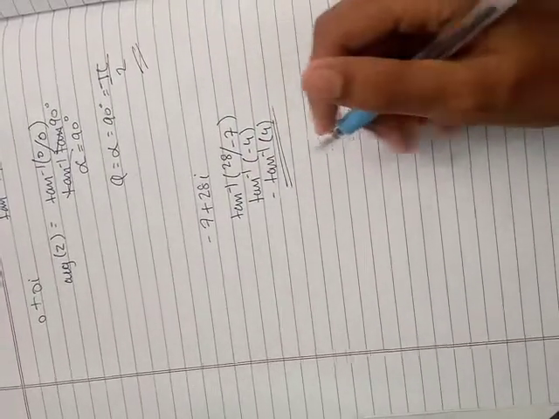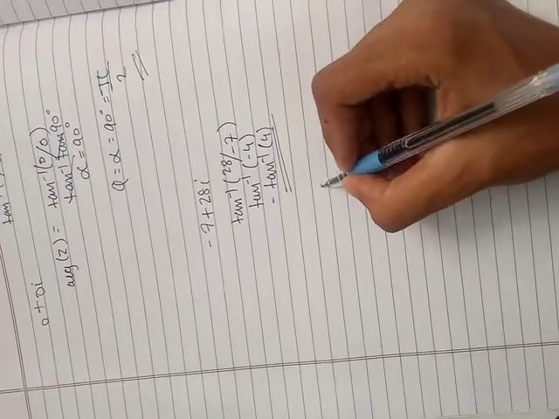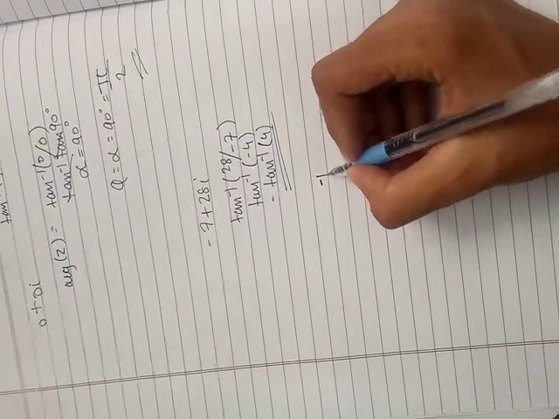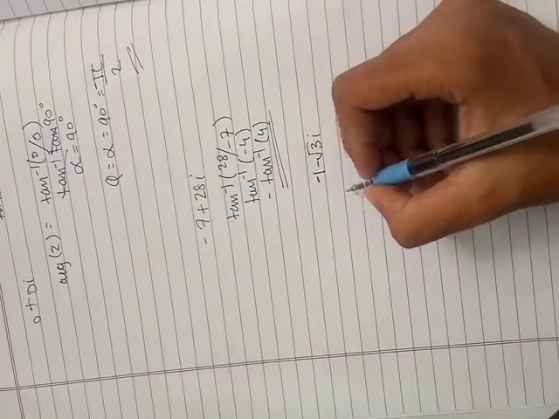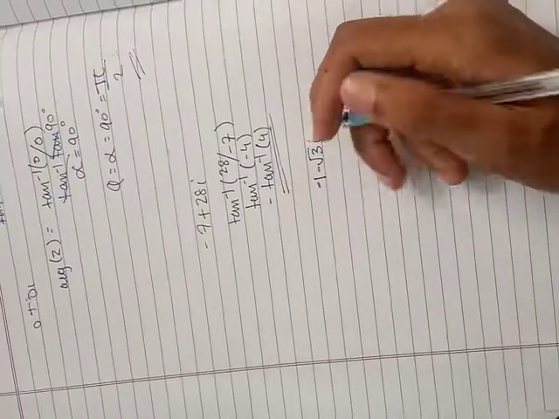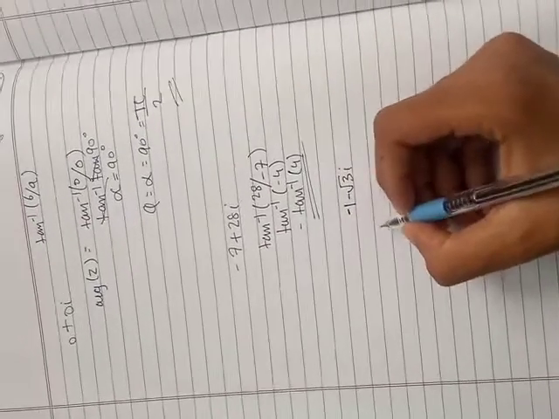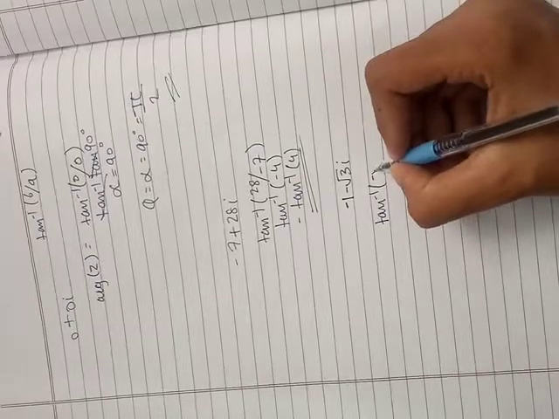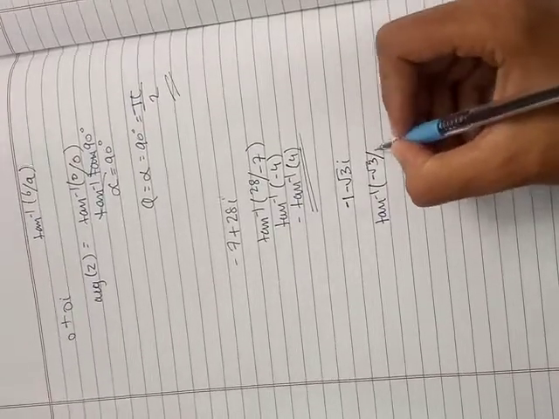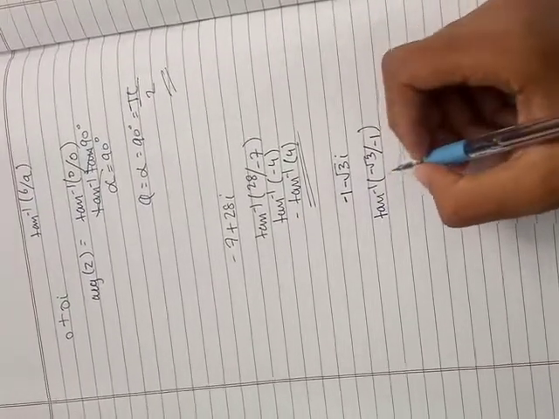Let's take the last example. Suppose we have negative 1 and negative root 3 iota. Again, they ask us to find the argument. So again, by applying the formula tan inverse b upon a, that is negative root 3 upon negative 1.